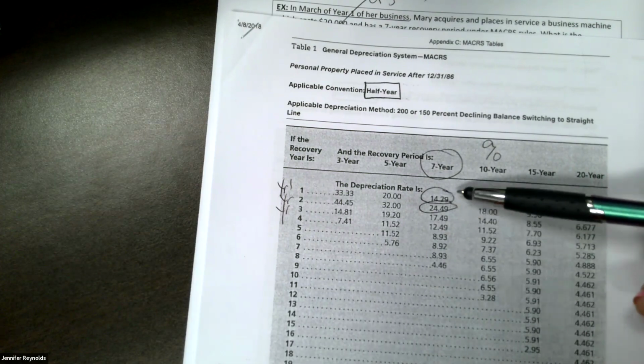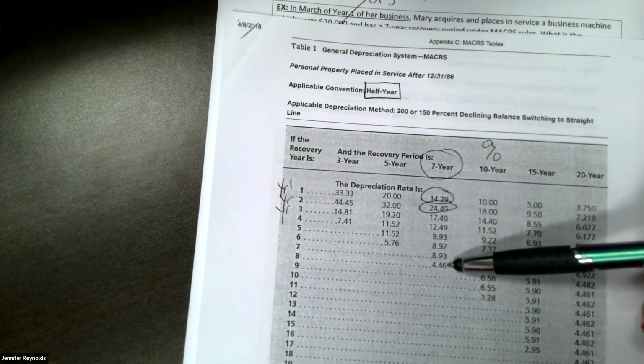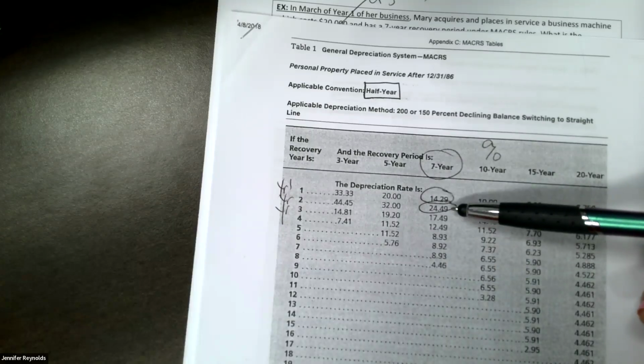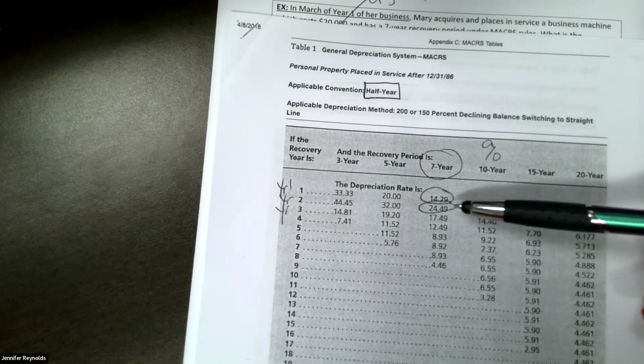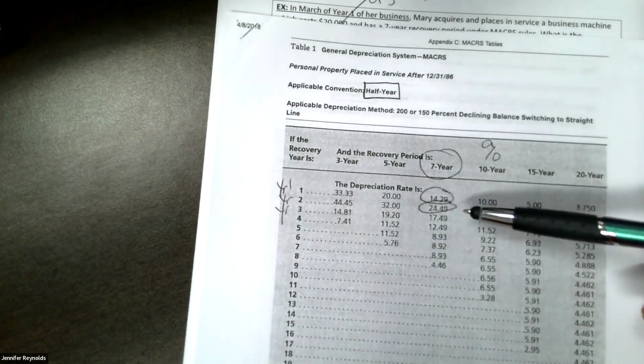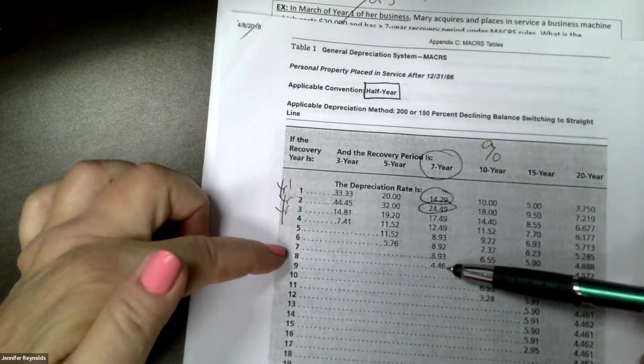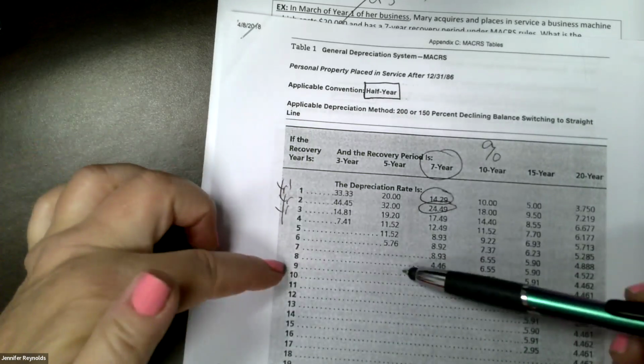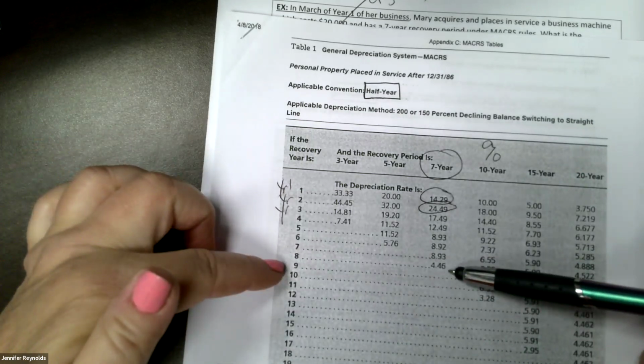No, they don't know that. These charts assume you are going to hold it the entire time. So what will I need to do if I sell my asset early? Now I would have to multiply it by the half year. If I kept it all the way through year 8, I don't do anything. I take 20,000 times 4.46%.